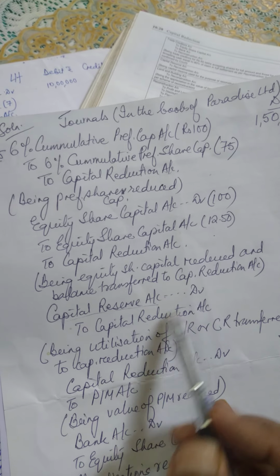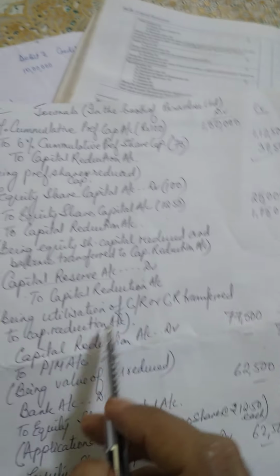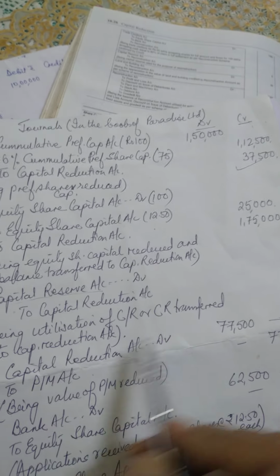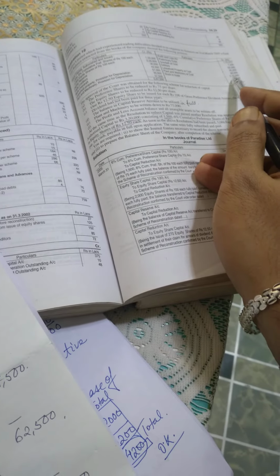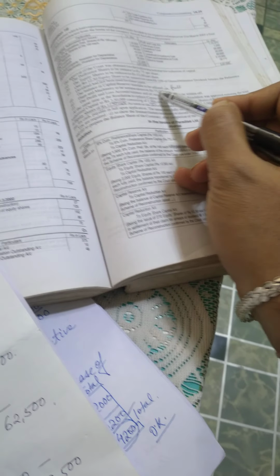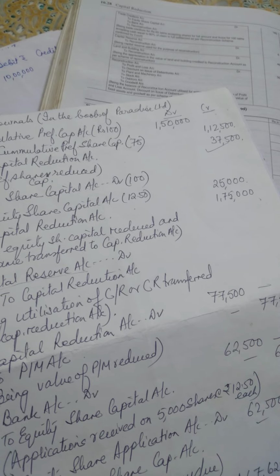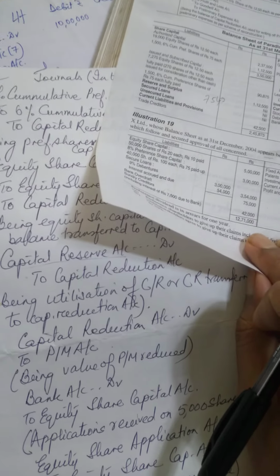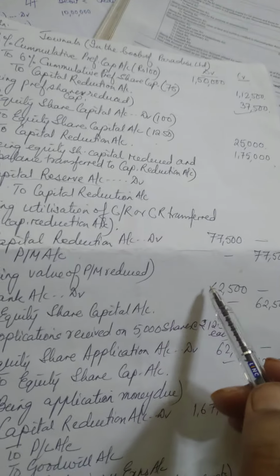So capital reserve account debited to capital reduction. That means capital reserve was written off. Similarly, capital reduction account debited to plant and machinery account. What's the value of plant and machinery? 2,10,000, isn't it? It is written down to 75,000. So the difference will be shown here.